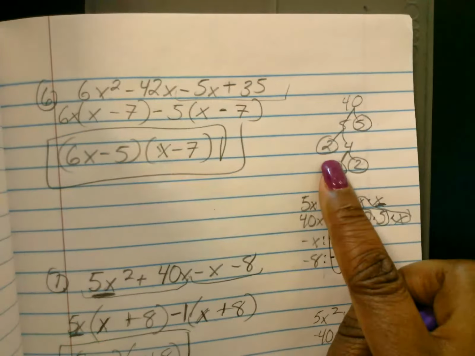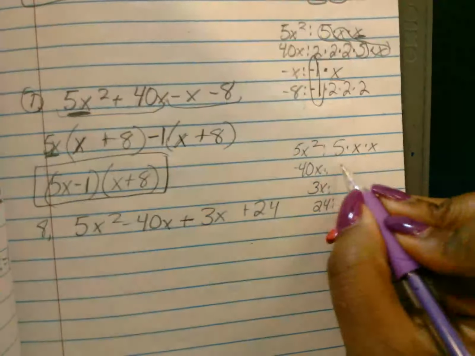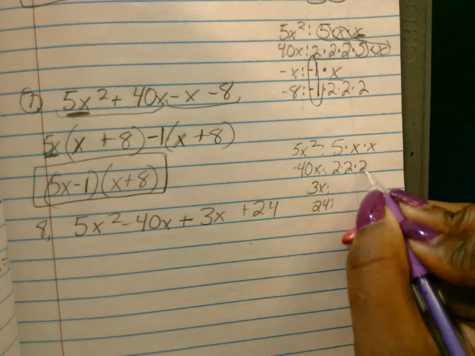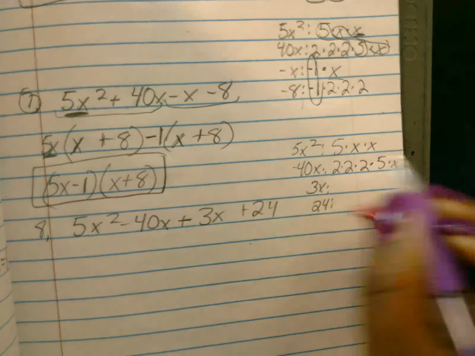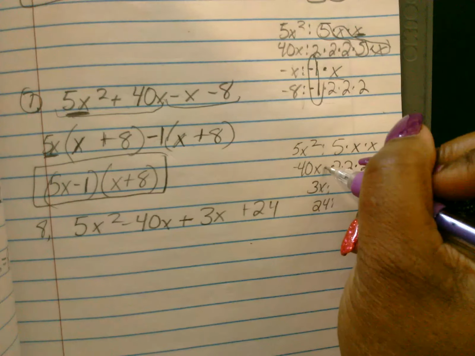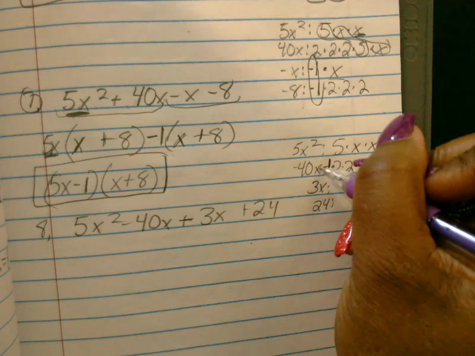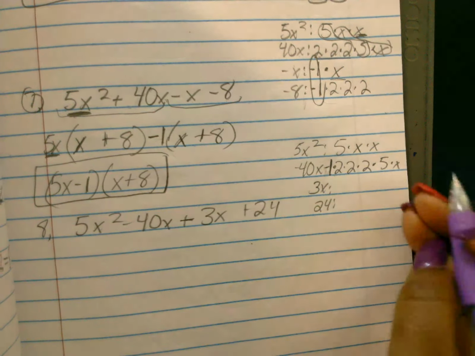40 we did up here. We got 2 times 2 times 2 times 5. 2 times 2 times 2, this is 8 times 5x. And don't forget the negative 1, Ms. Reyes. Let me slide this over. Please make sure to put it in order from least to greatest. I'm going to put that negative 1 in there.